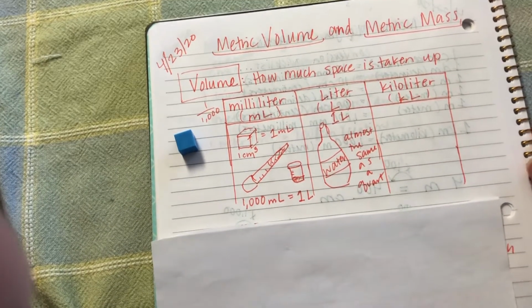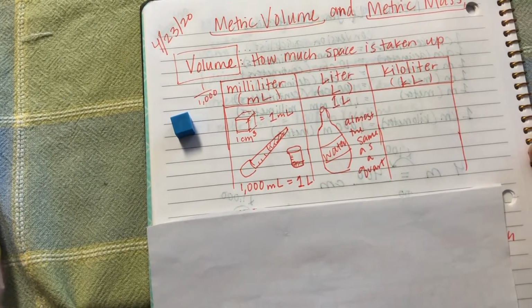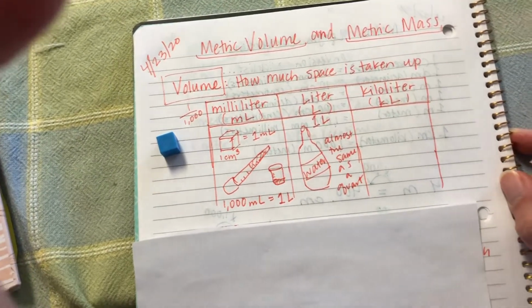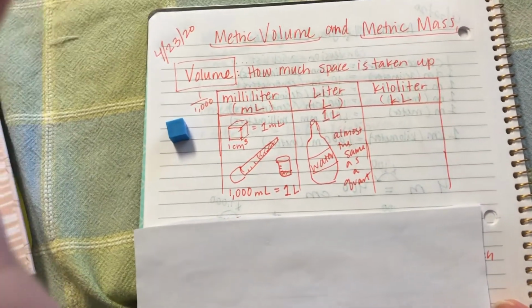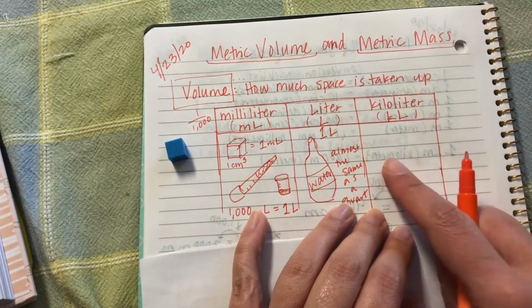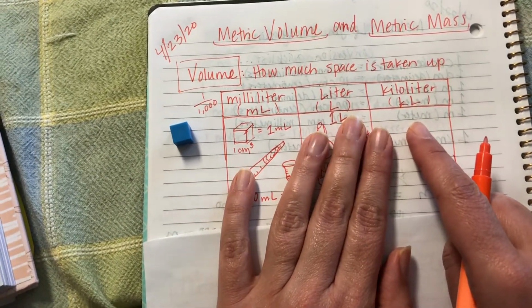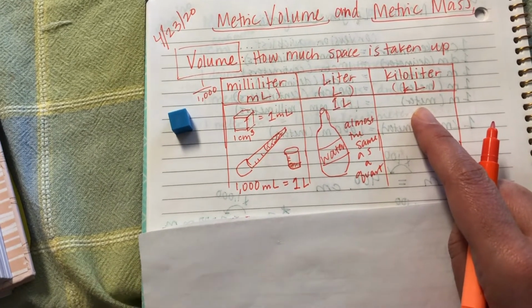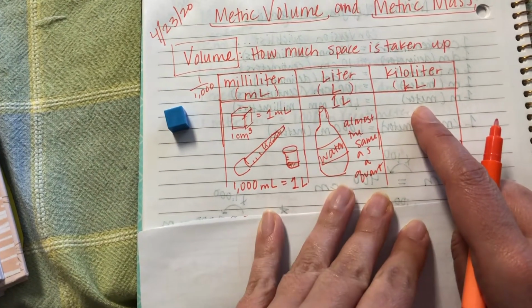And then kiloliter is a bigger unit. We don't use it very often because we'll just think of things in liters, because it's a larger unit as it is. This might be something like the amount of water in swimming pools or in lakes or ponds or the ocean. You would think of kiloliters.